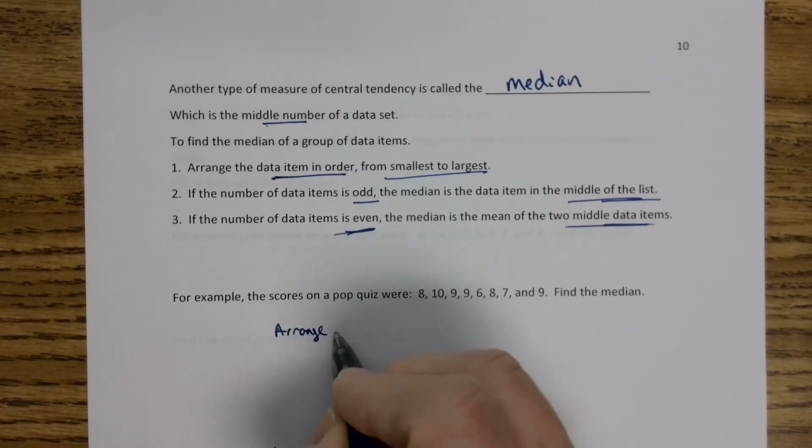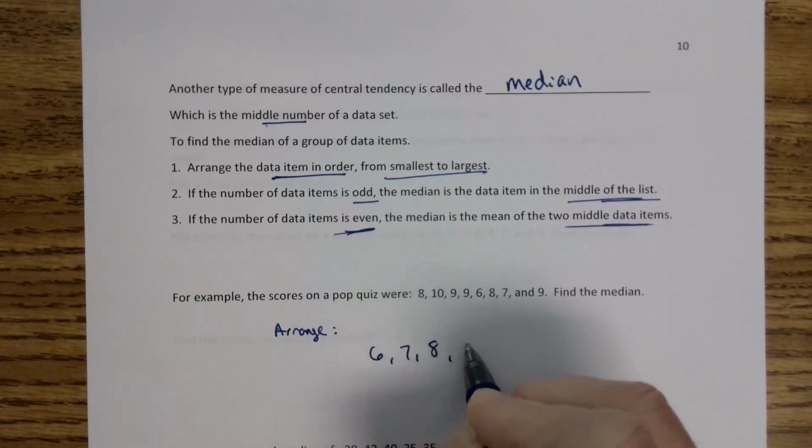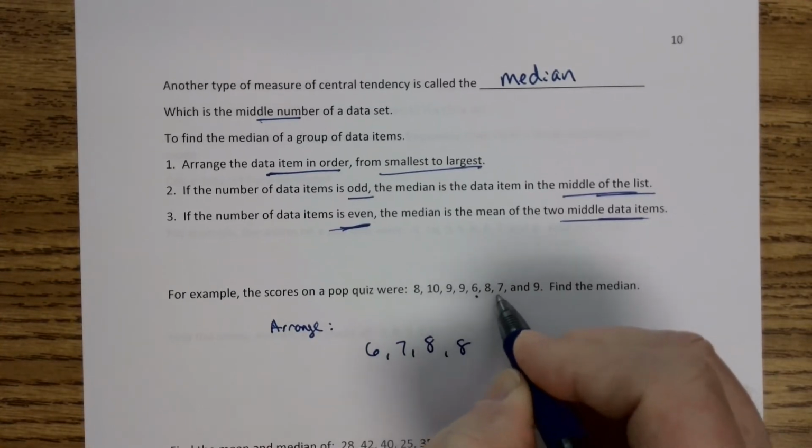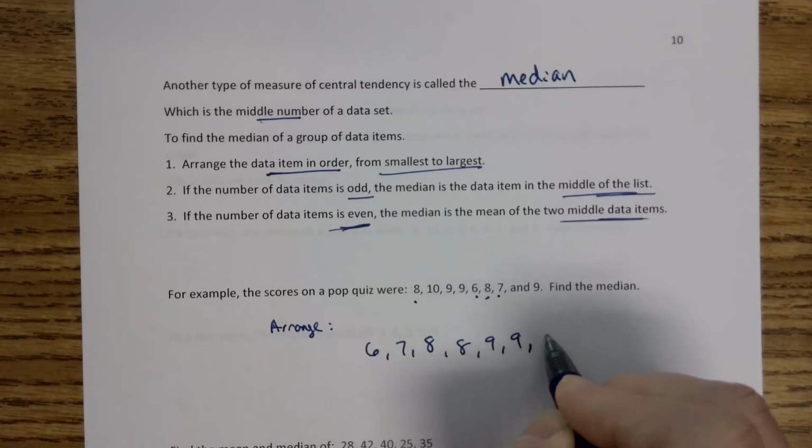They go from 6, 7, 8, 8, 9, 9, 9, and 10.